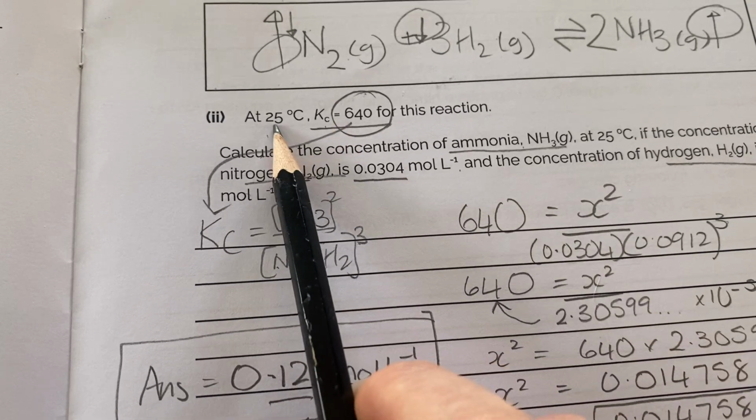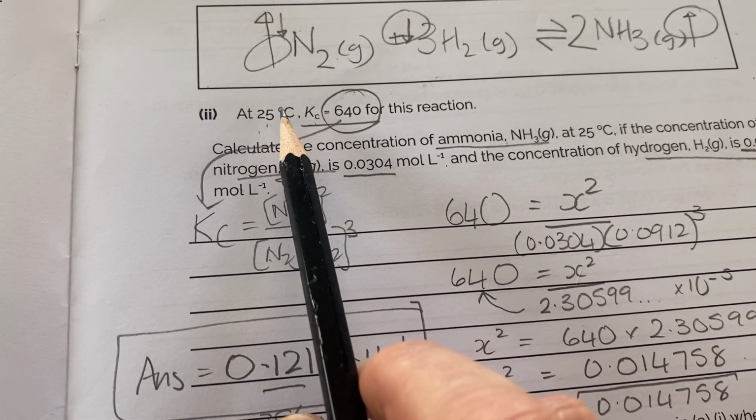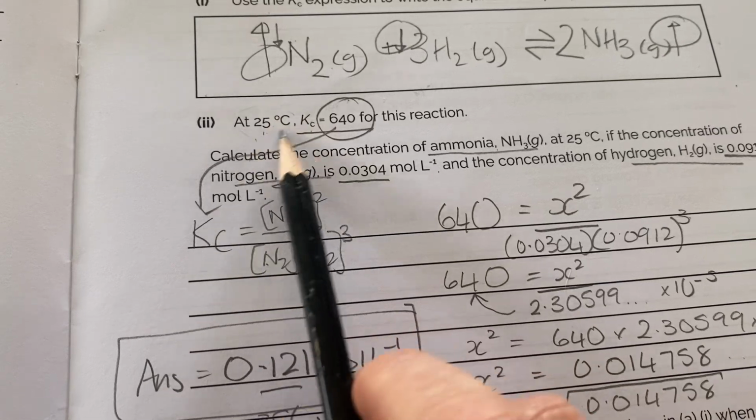We would only do that, thank you Mr. Motorbike, we'd only do that if the temperature mattered. That is the only thing that affects the Kc.